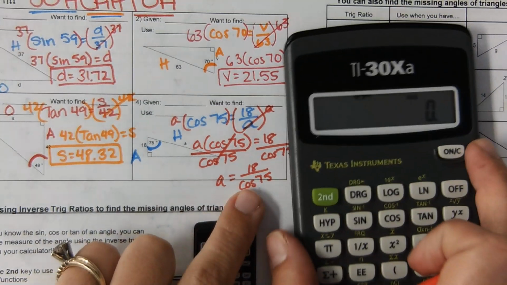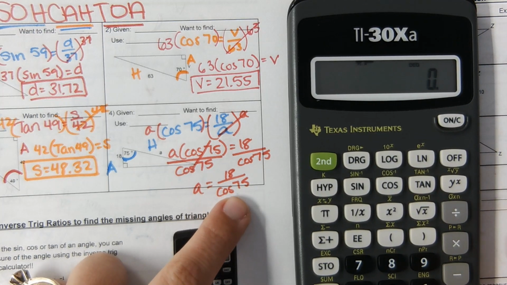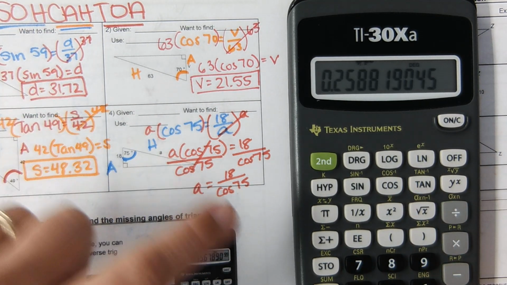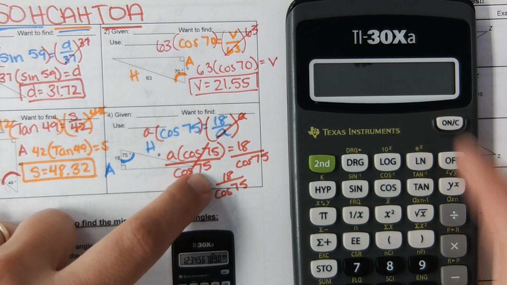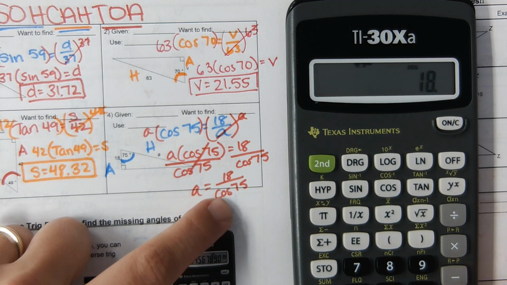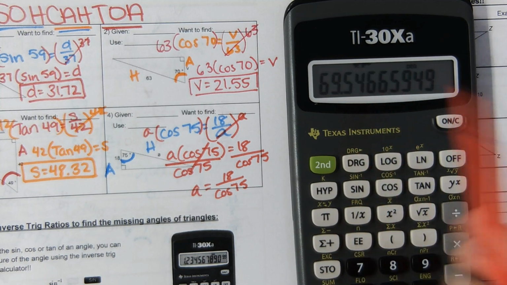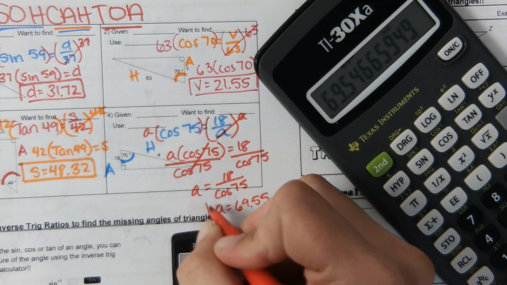And then to plug this in a calculator, we can do it all in one sweep. We just have to do 18 divided by 75 cosine, and then hit equal one more time, and it'll give you the final answer. So I did 18 divided by 75 cosine, and then hit equal, and it gives me the whole thing. So 69.55. So a equals 69.55.